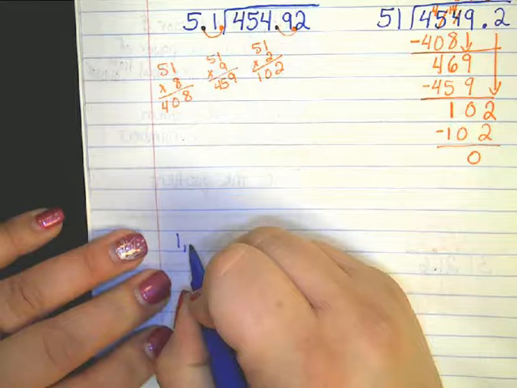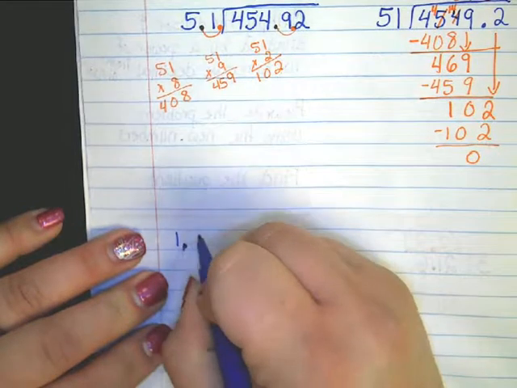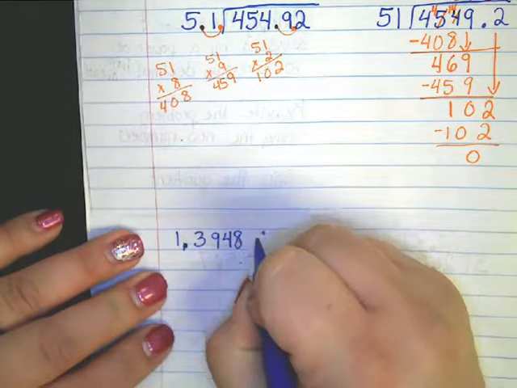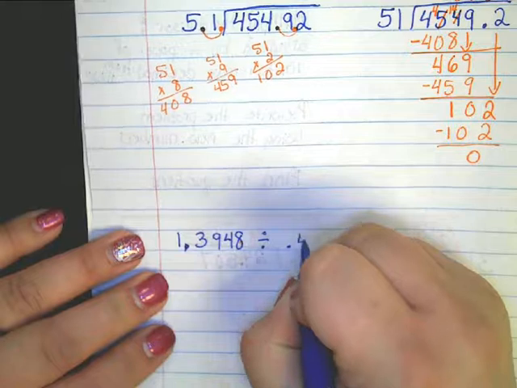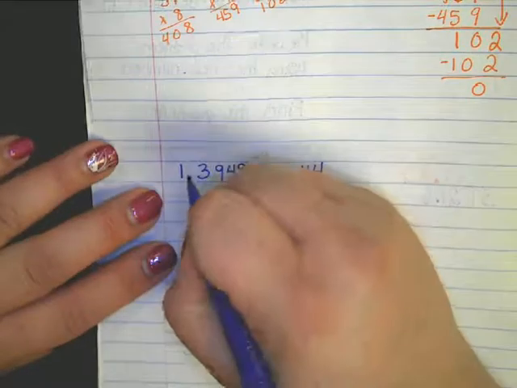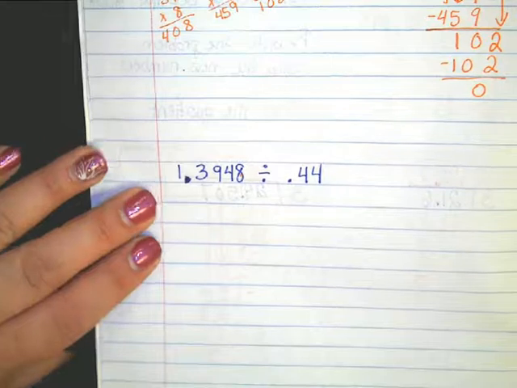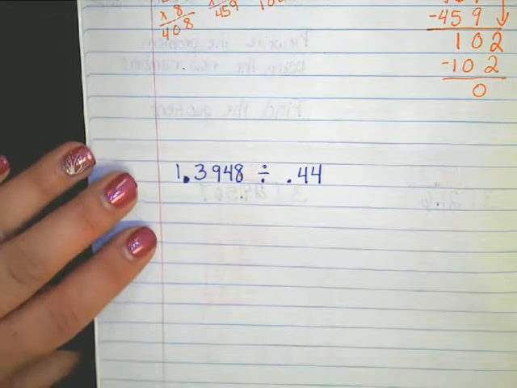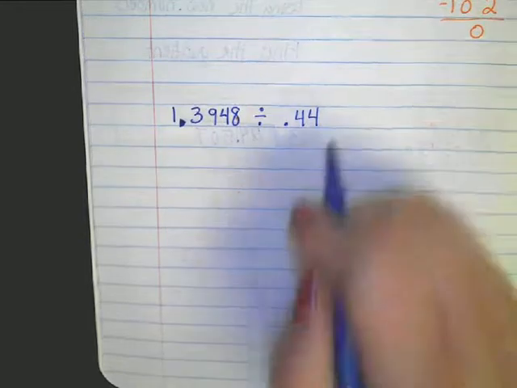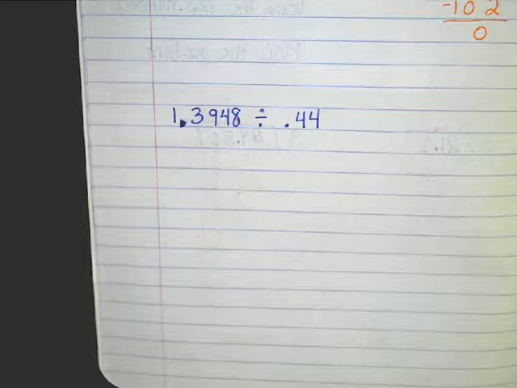1.3948 divided by 0.44. So I gotta set it up. The bigger number goes in the inside. How do I know which number is bigger? Because of the size. That doesn't mean anything. This one could have more digits. Which number comes first? It's the first number. So this number, whatever comes first, is always going into the inside.